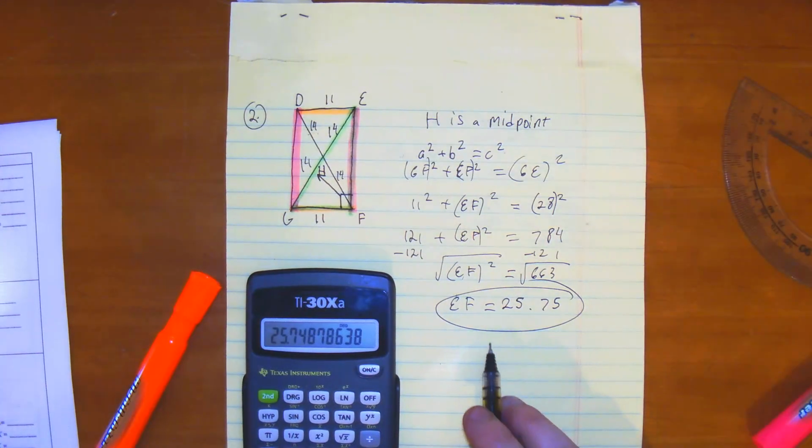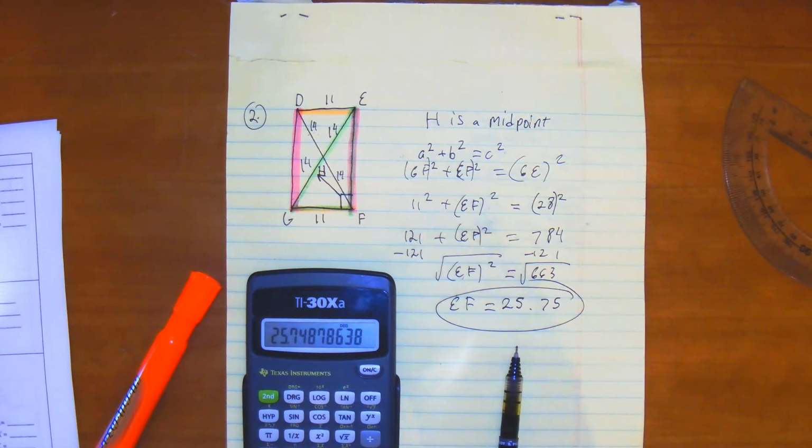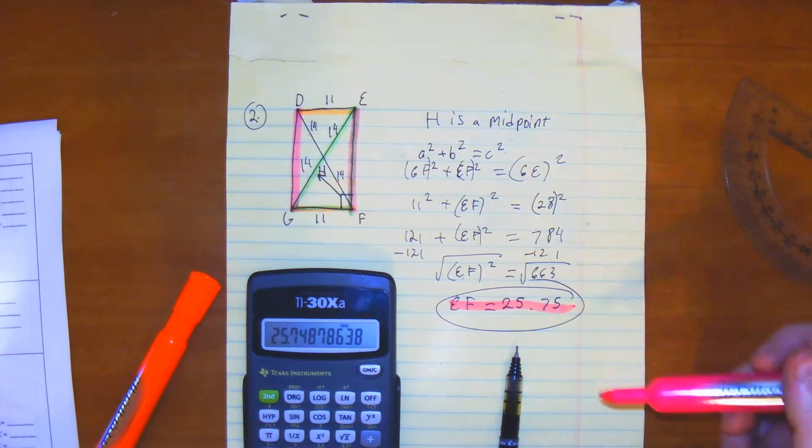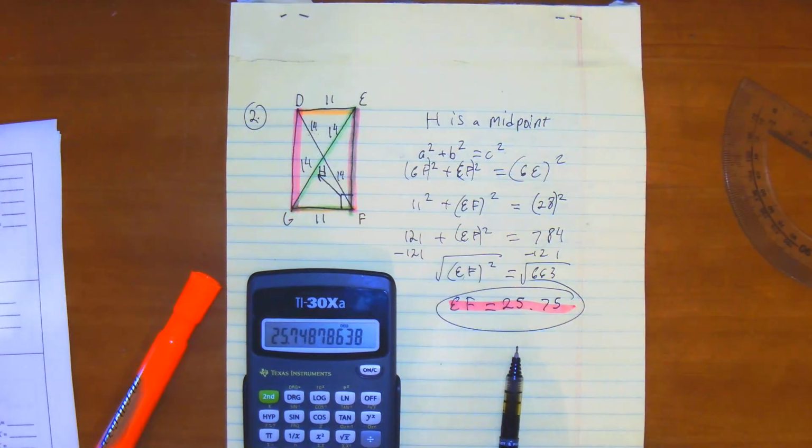So right here, EF is 25.75. So I'm just going to highlight it pink so we know where it is. So EF is 25.75, therefore DG is 25.75. Alright, that is number 2.